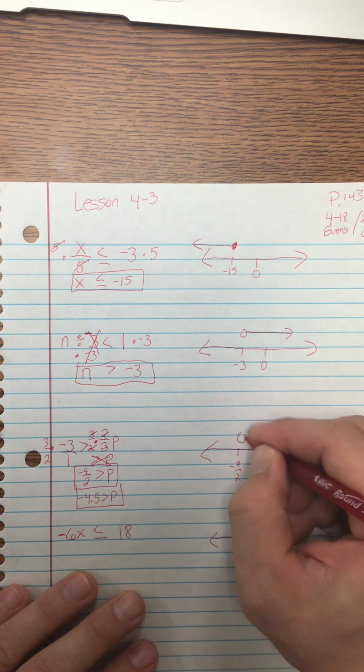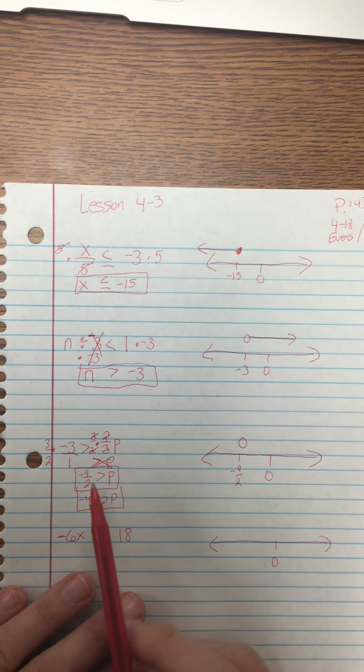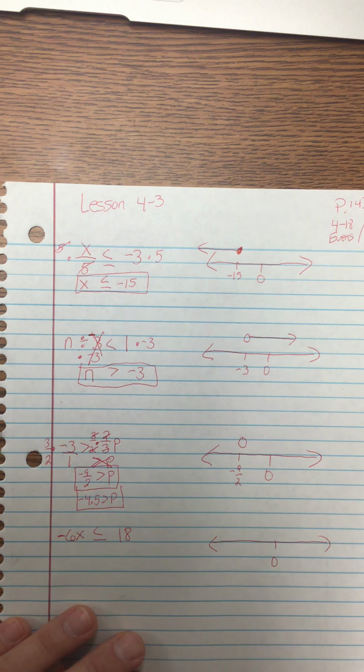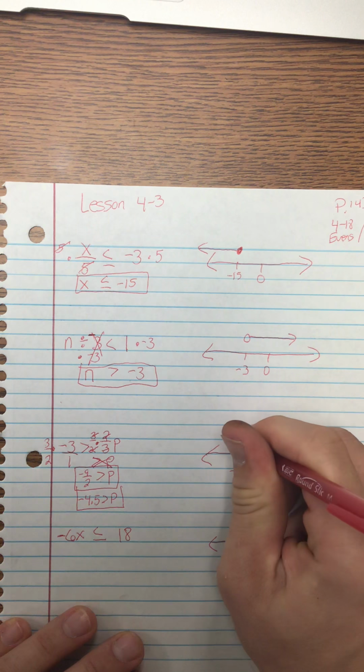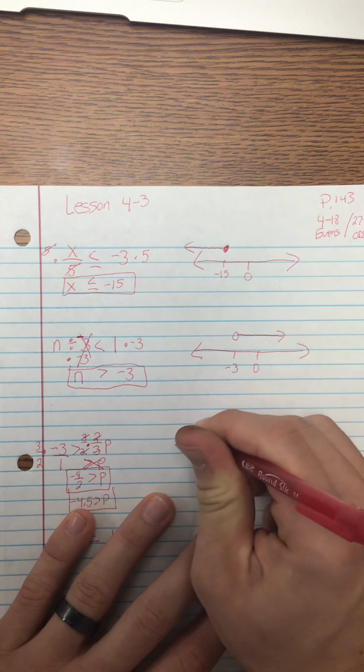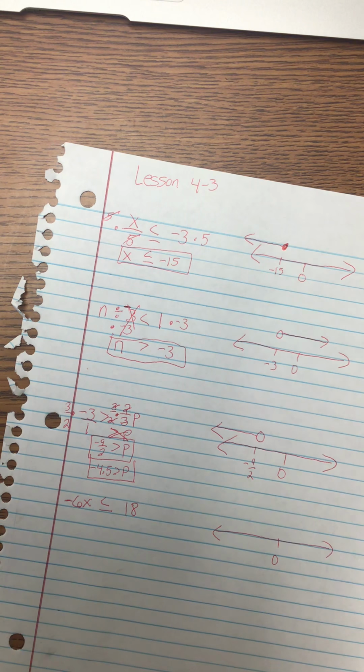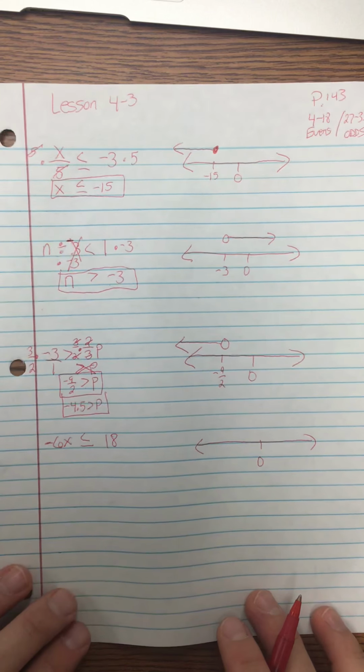That tells me to have an open circle. Now you got to be careful when you read this. You need to read it in terms of the variable first. So I'm going to kind of read backwards here. All right, so this says P is less than negative 9/2. So all the numbers that we need to graph need to be less than negative 9/2. Less than goes to that side. Okay. All right, last example.